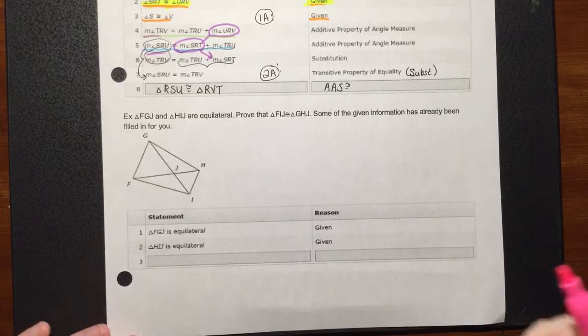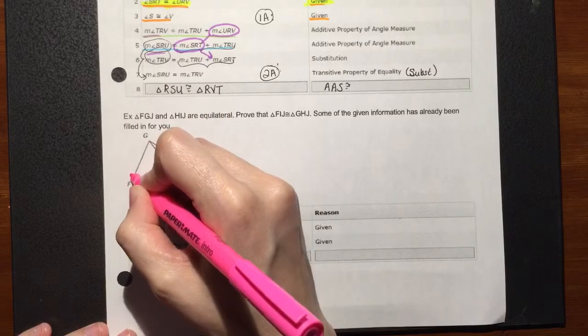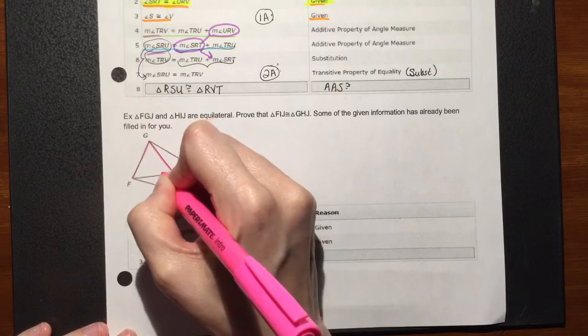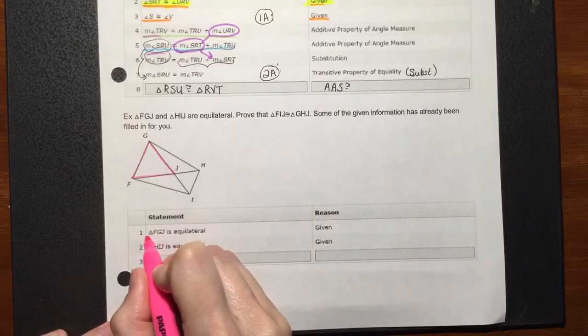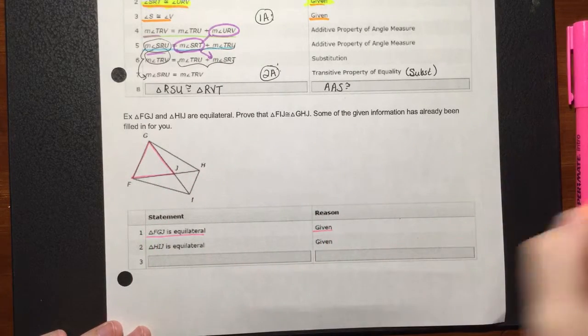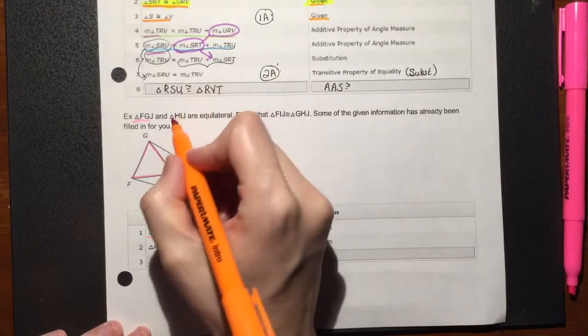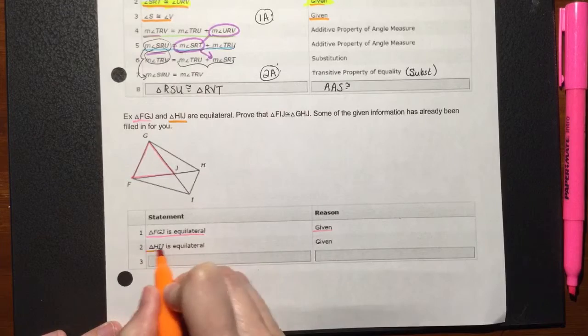So we're looking at triangle FGJ. FGJ is equilateral. So there's where that's shown in the picture there. And then HIJ is also equilateral.